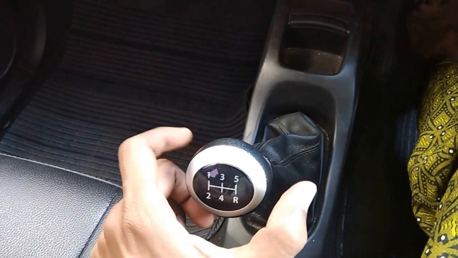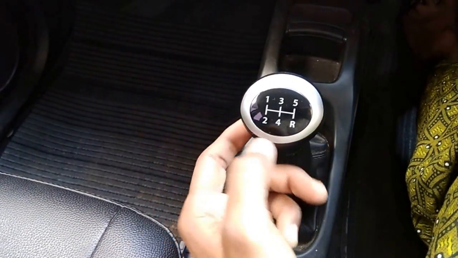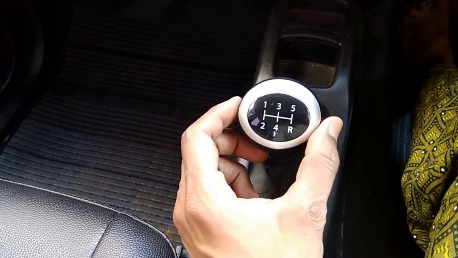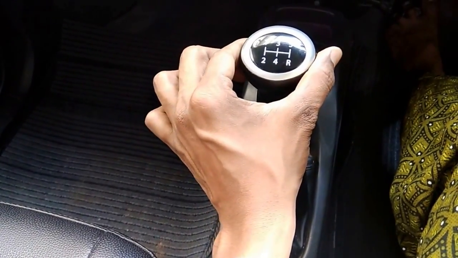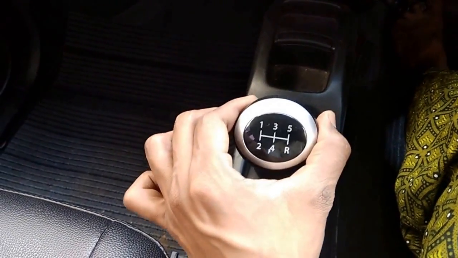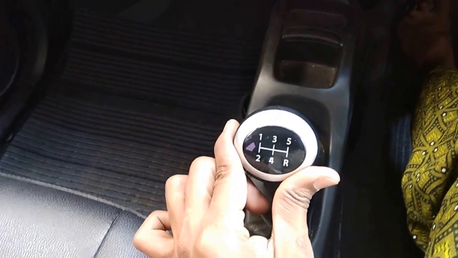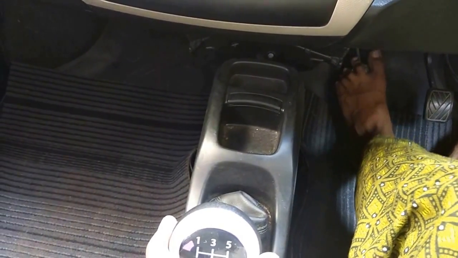So now it is in second gear. In the same way, with the gear at its center, take it to the top and it is in 3, and if I pull down, it will be in 4.